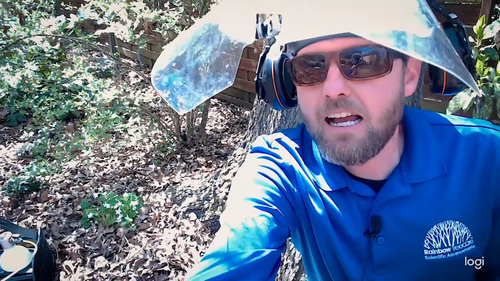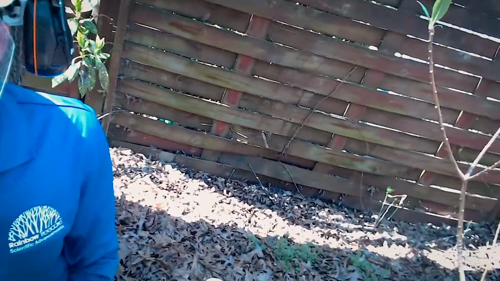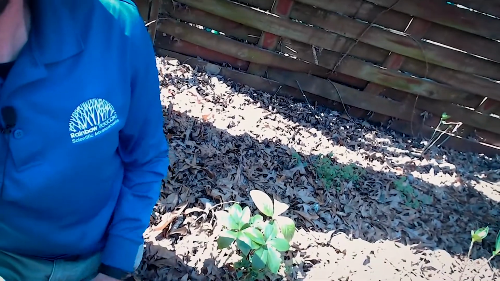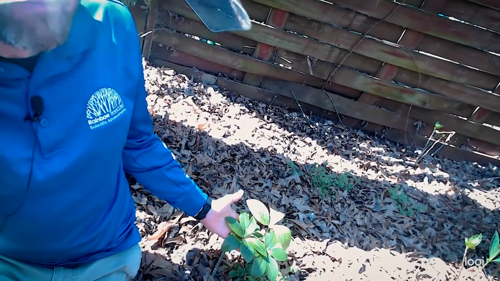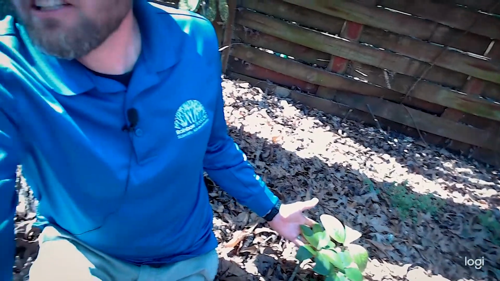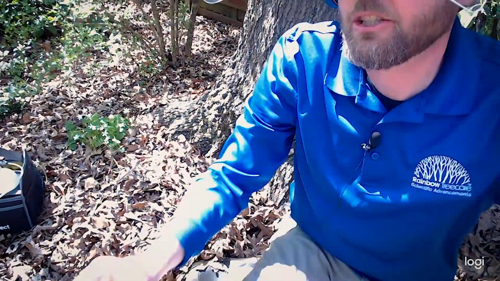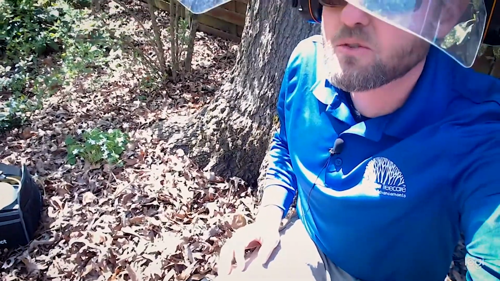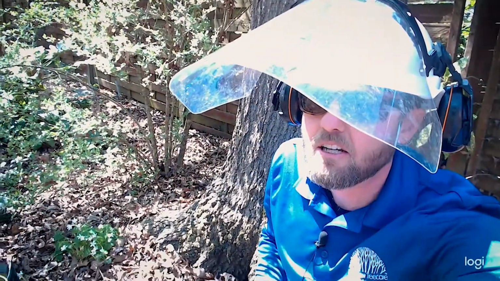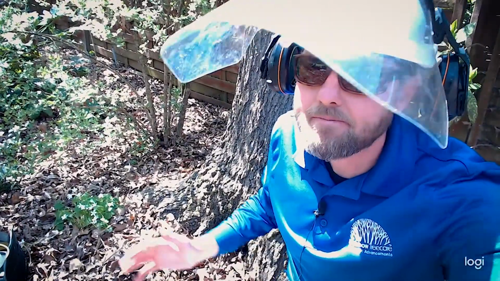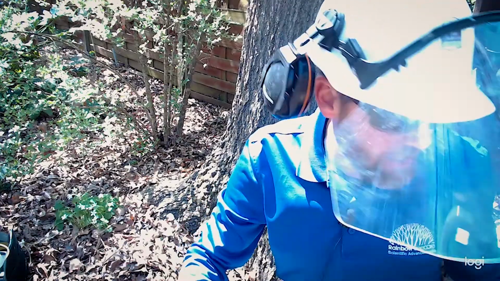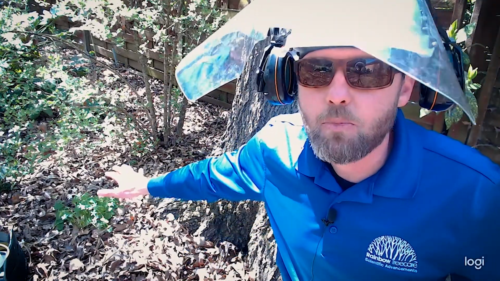Over here behind me, we also have some Lenten rose, which of course can flower. These are in very close proximity to the base of this tree, as you can see. So if we did a soil application, there's a chance that some of that product might make its way into these flowering plants, and then it could affect our pollinators.